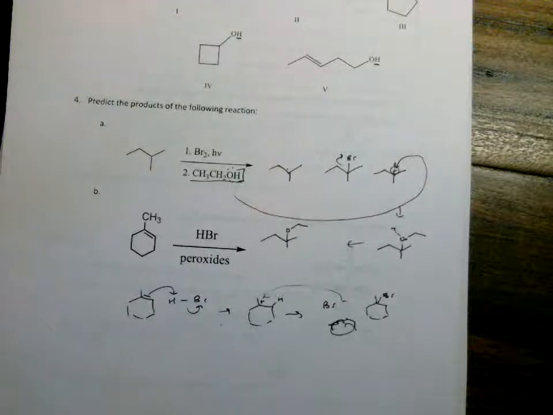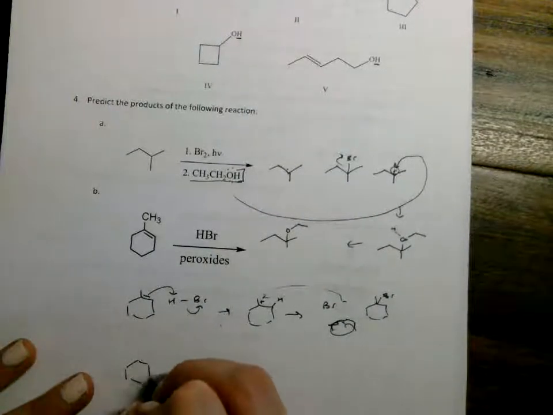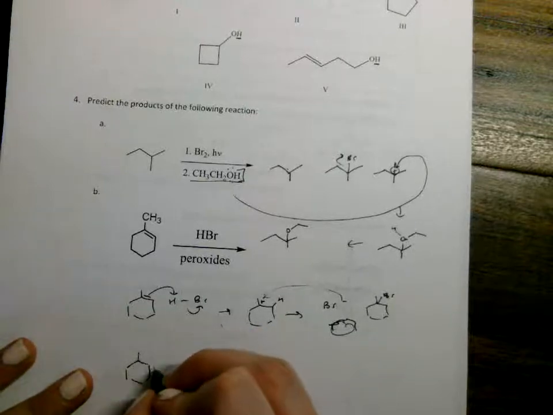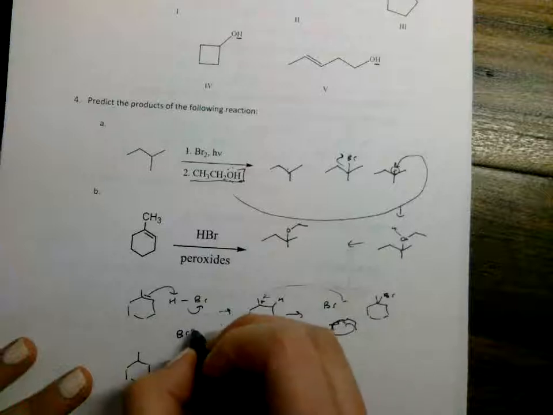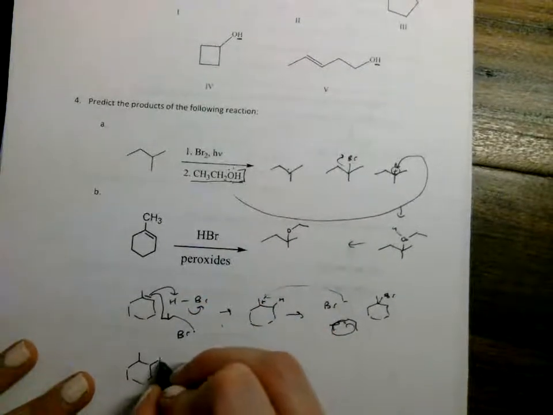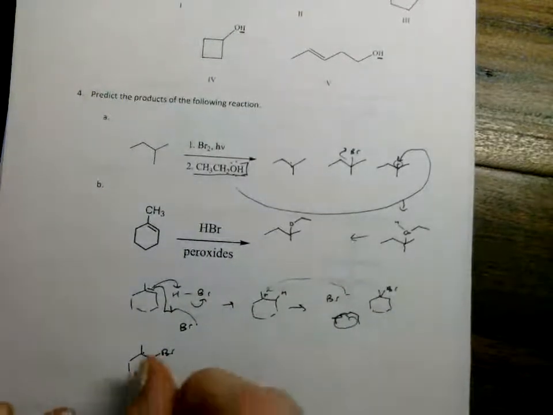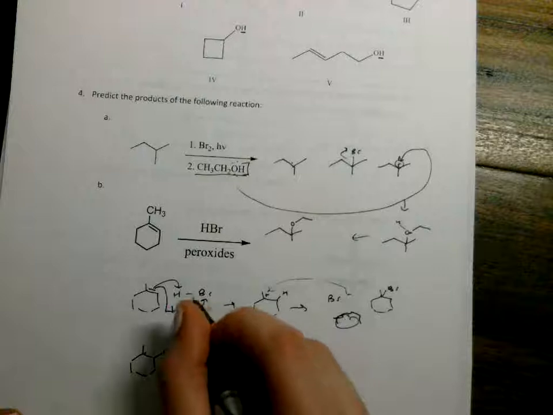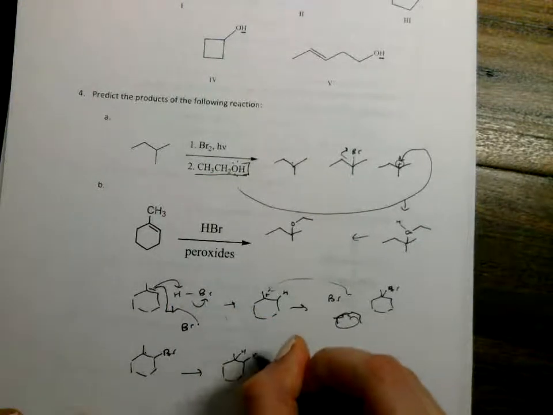However, if you do have peroxide, the bromine is actually going to attach first. You'll get an initiator, make a bromine radical. That bromine is going to react with your alkene to attach your bromine and leave behind this radical, and your hydrogen that was left behind up here will combine in the termination step.